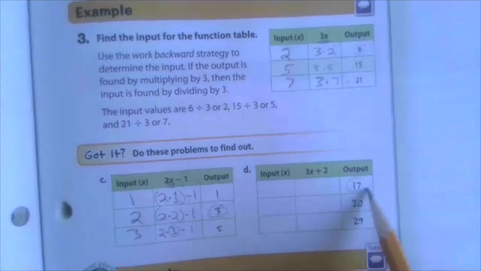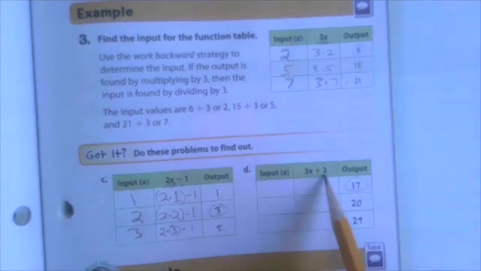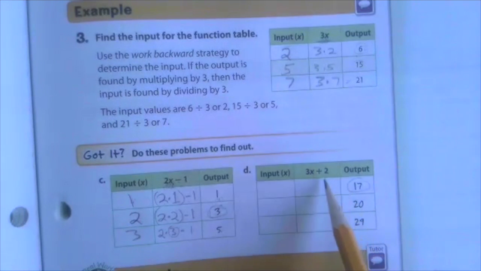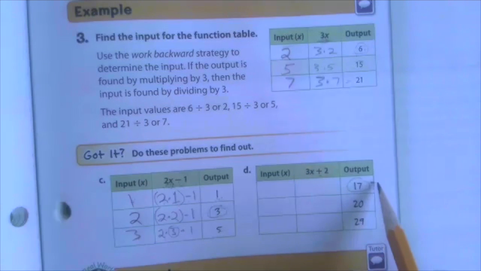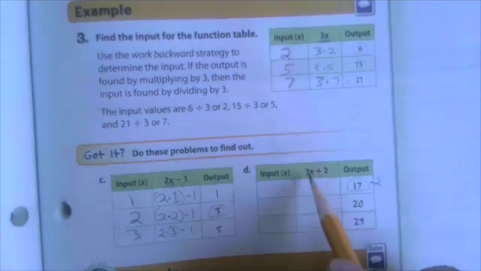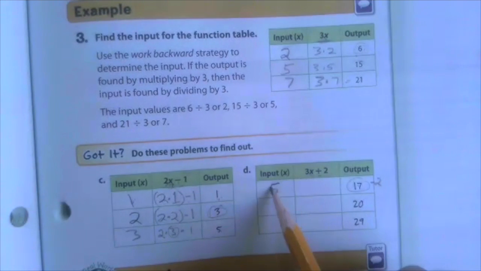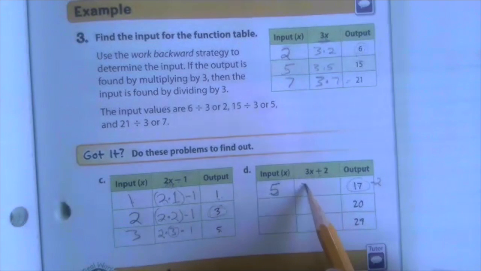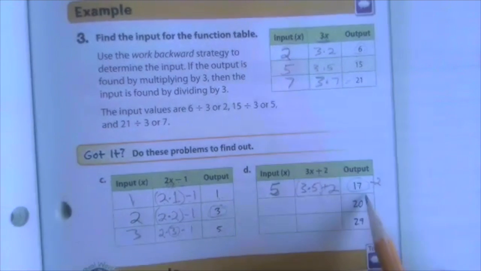Okay, so you have 17 here, and this is 3x plus 2. Since we're going backwards, instead of plus 2, we're going to make this minus 2, right? 17 minus 2 is 15, and then instead of 15 times 3, it's going to be 15 divided by 3, which is 5. So that means 5 is going to be the x, and you're going to have 3 times 5 plus 2. And let's see, is that correct? 3 times 5 is 15, plus 2 is 17.